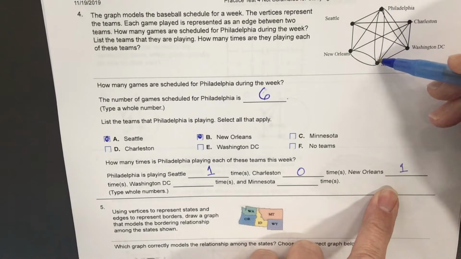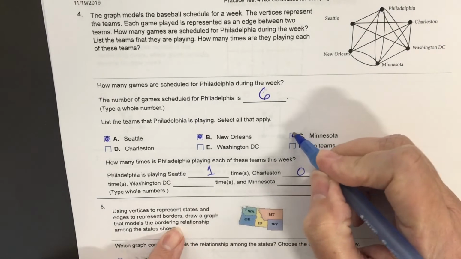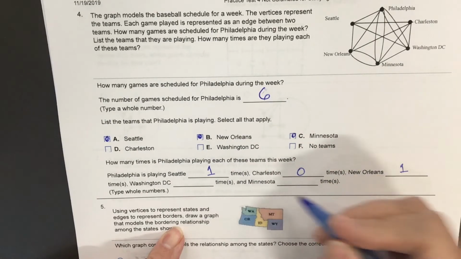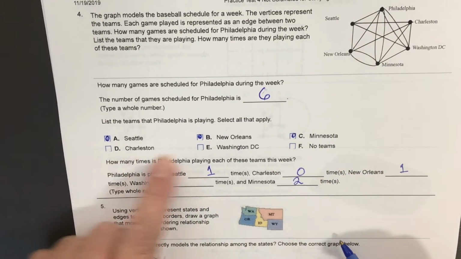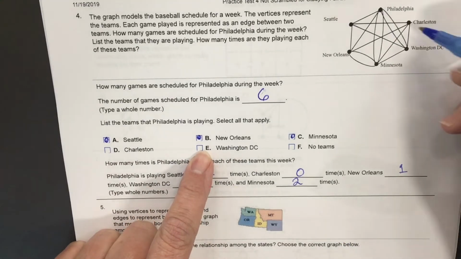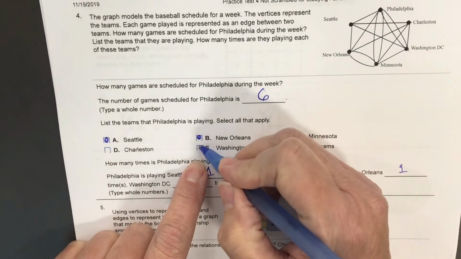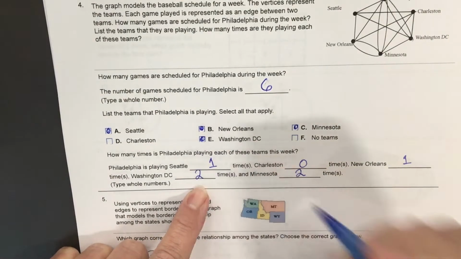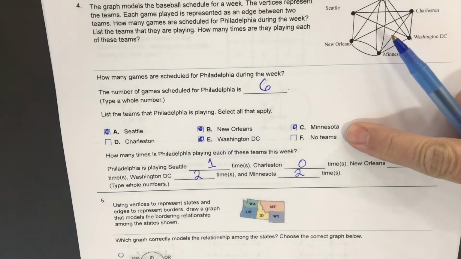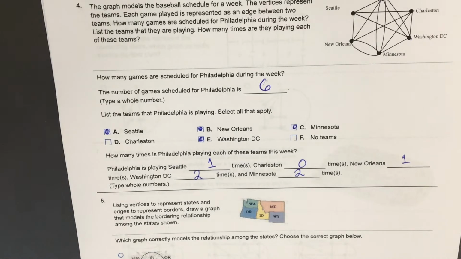Looks like Minnesota, yes, and that's twice. Washington, D.C., yes, mark that one. Washington, D.C. is twice. And then I do not want to select the other teams.